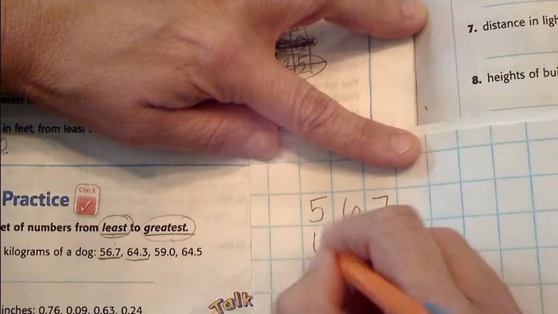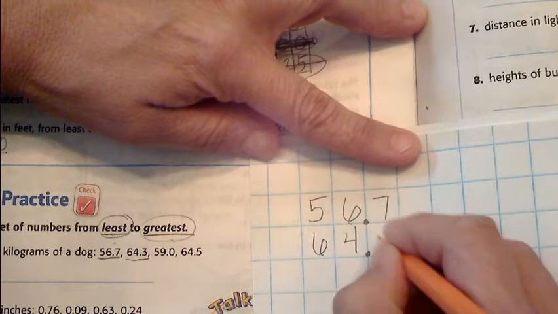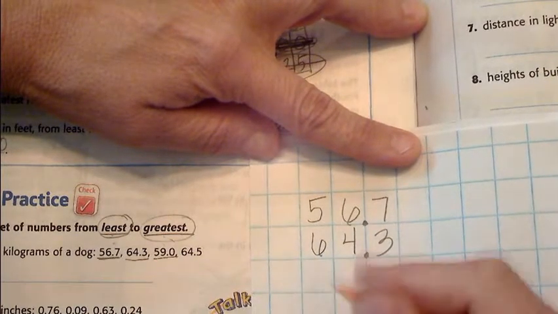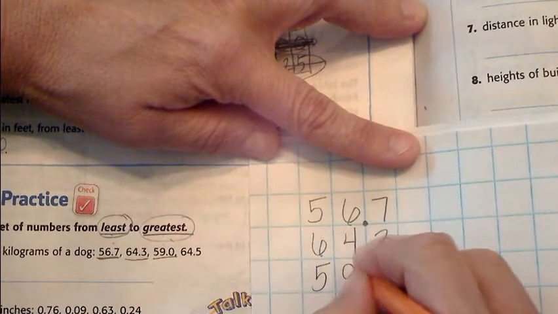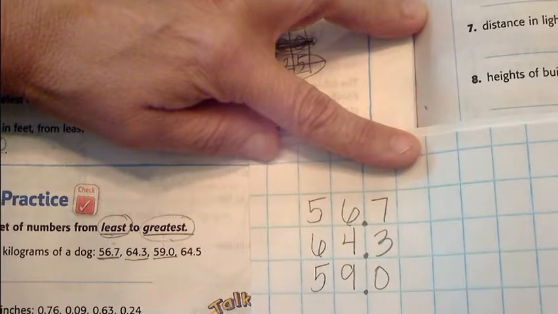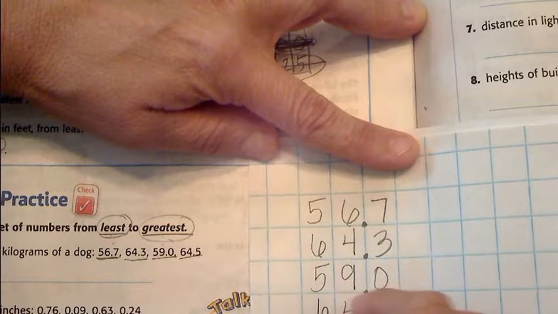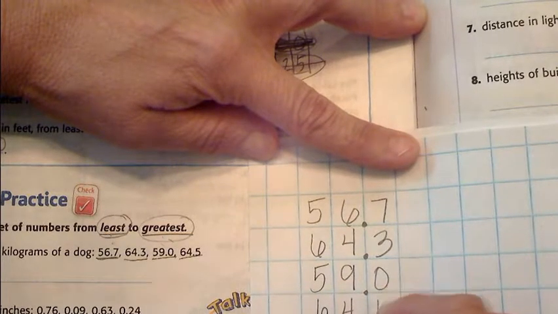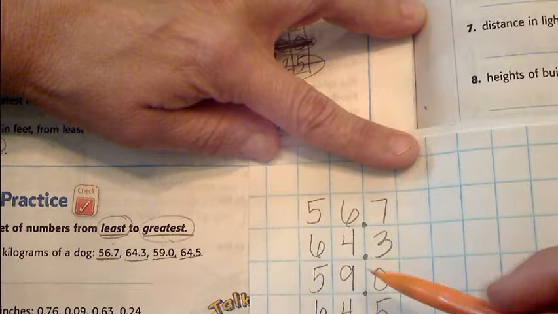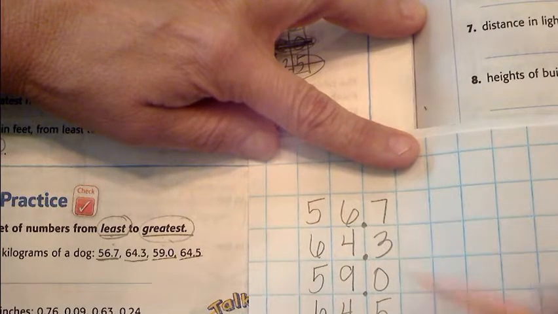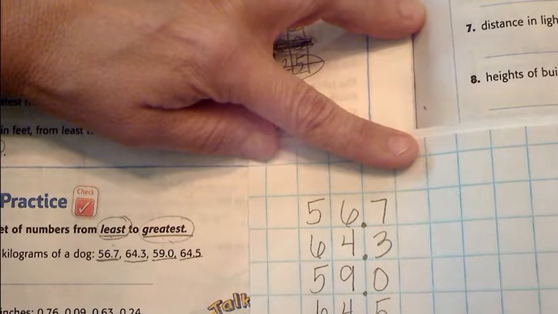Now we do the next one, 64.3. And the next one, 59.0 and 64.5. And I'm going to check and look to see if I need to annex any zeros to make them have the same number of places, and I don't need to, so I can leave it just as it is.